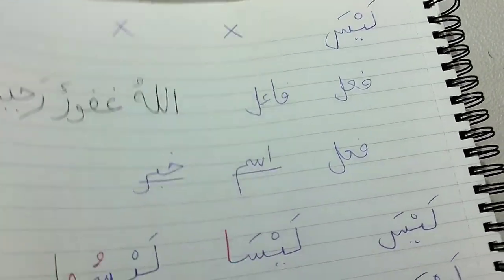Okay. Now we're going to concentrate on laysa. So we know that laysa is part of kana and its sisters. But kana hasn't been mentioned in lesson 2. They've mentioned laysa, which is one of the 13. So let's give examples now. First, we're going to concentrate on the meaning.